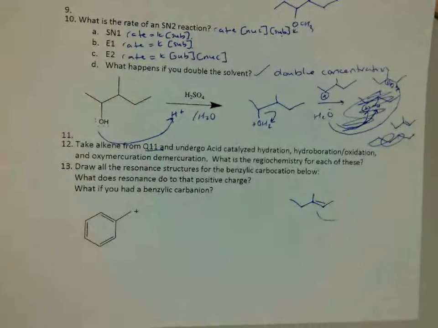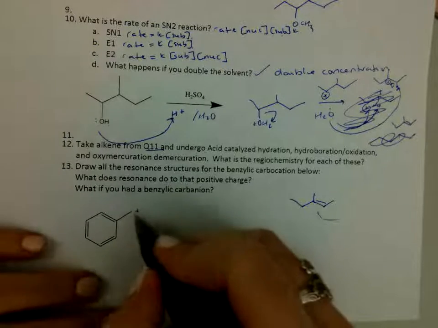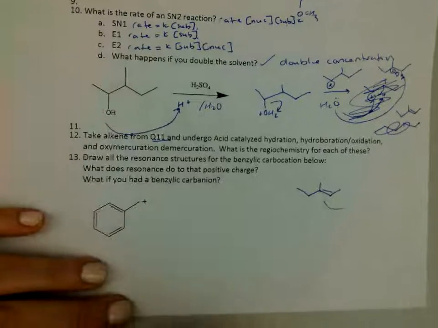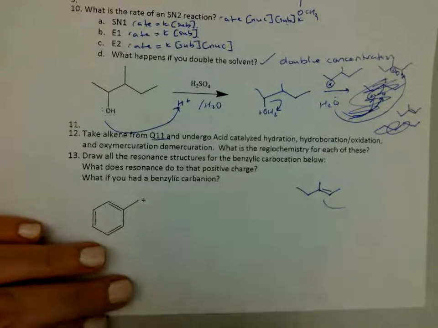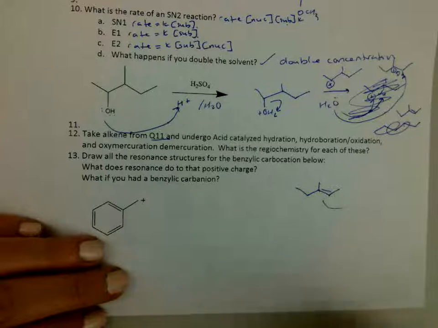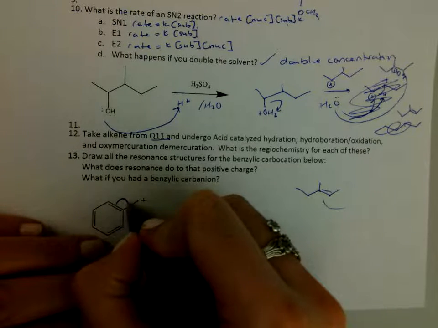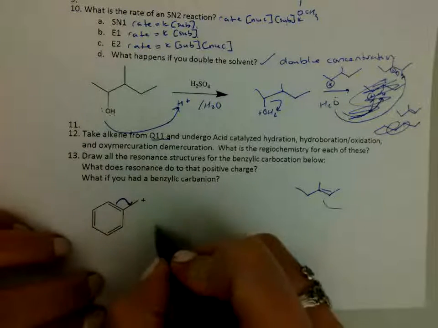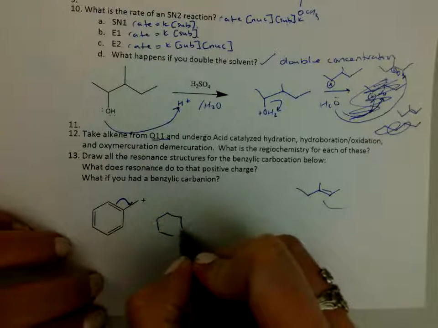Okay, the next question is draw all resonance structures for the benzylic carbocation below. What does resonance do to that positive charge? Okay, so this is a positive charge. There's an absence of electrons. So whenever there's an absence of electrons, I'm trying to fill that absence of electrons in. So I think these electrons would move over and leave a gap behind where they were previously.